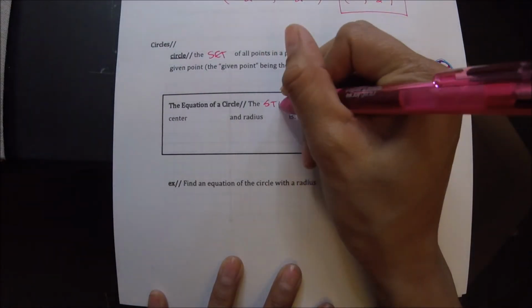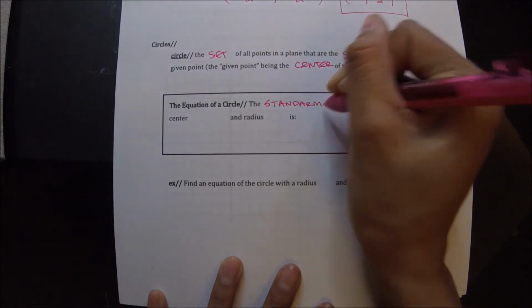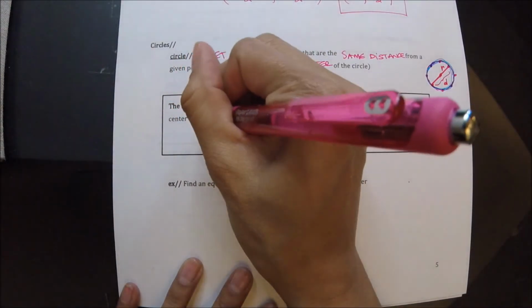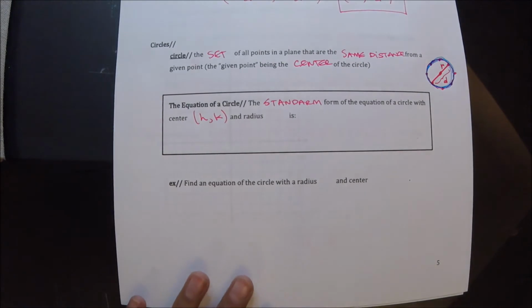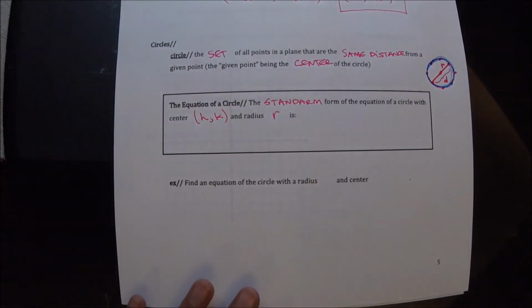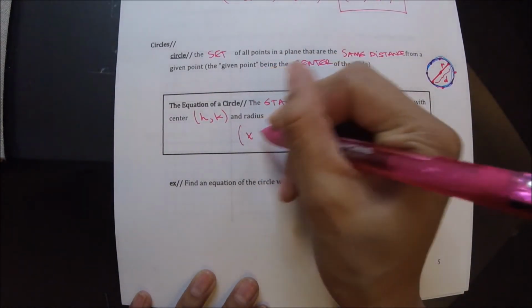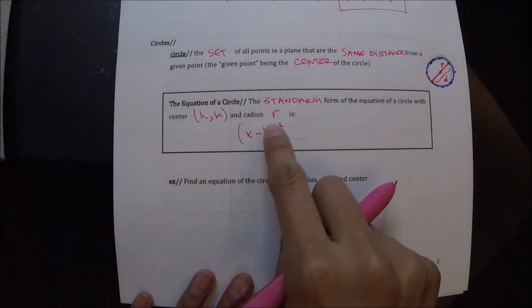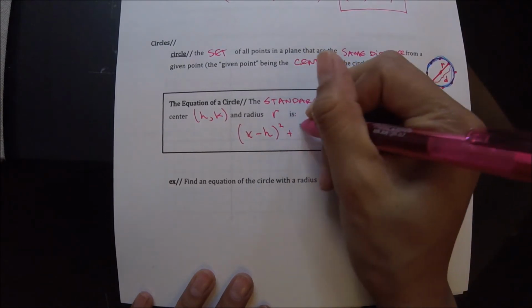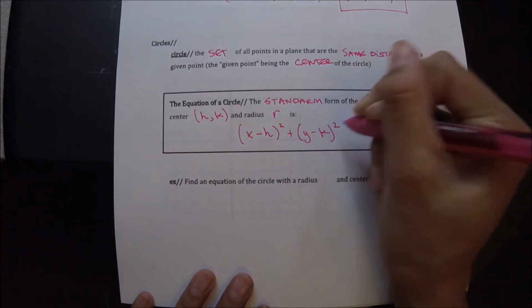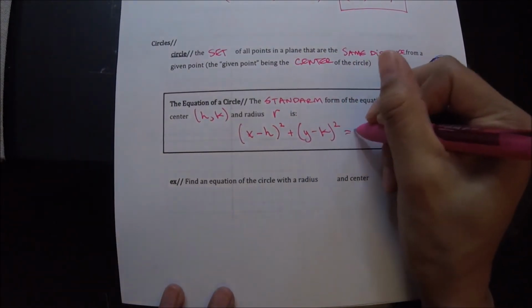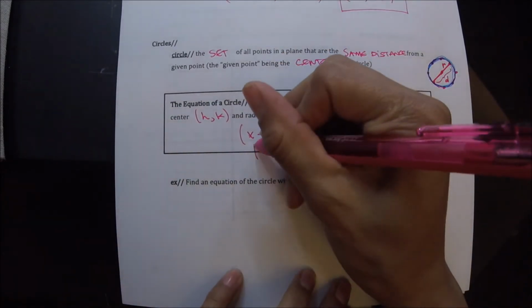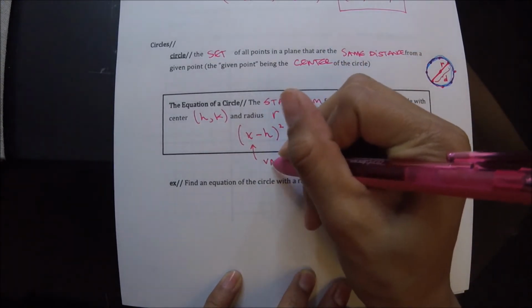The standard form of the equation of a circle that has center (h, k) and radius r is, in parentheses, x minus h, squared, plus, in parentheses, y minus k, squared, equals r squared. Okay, so x and y are variables.